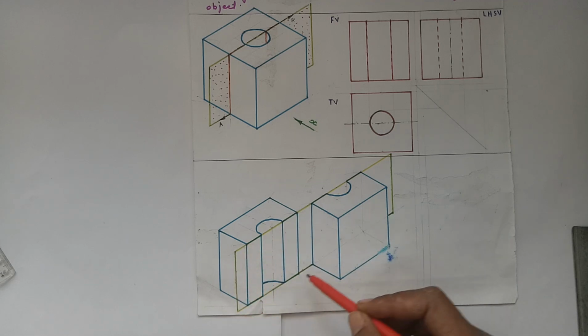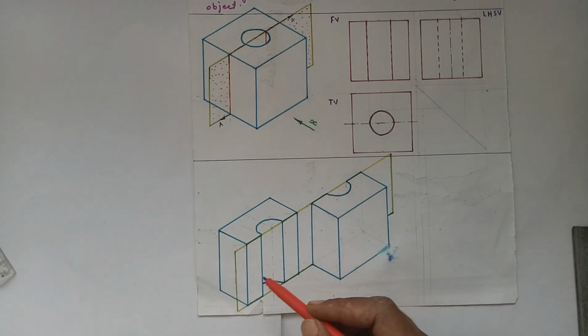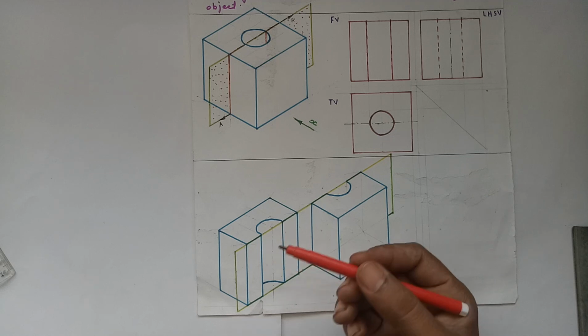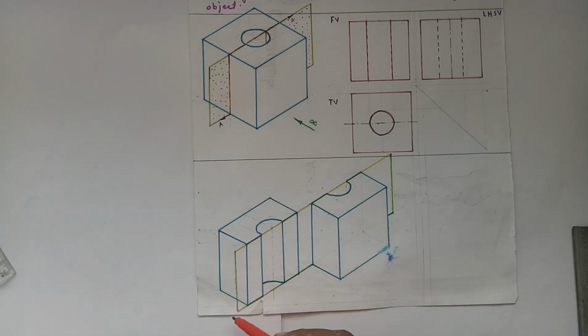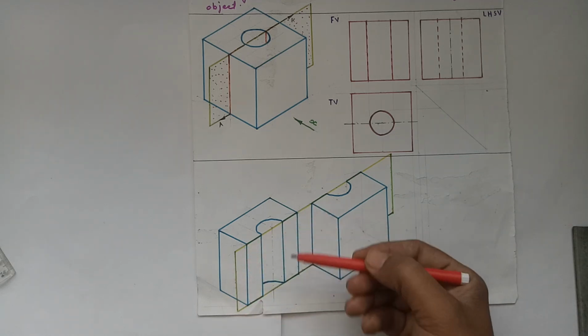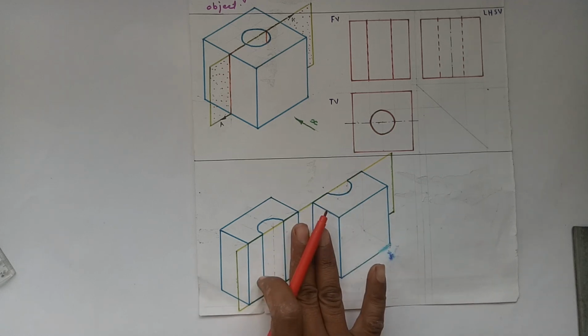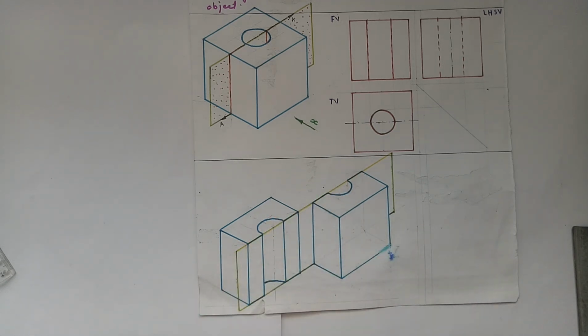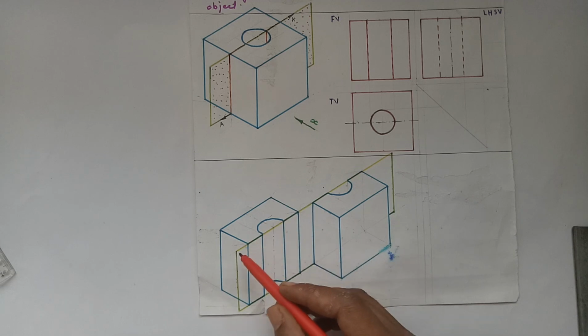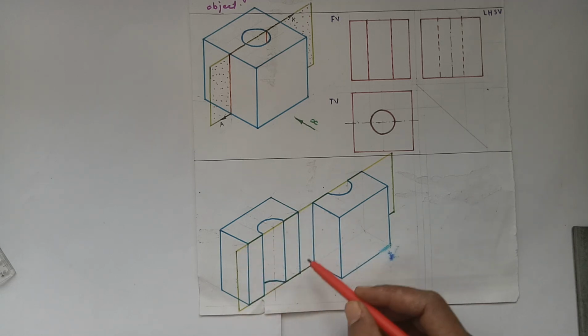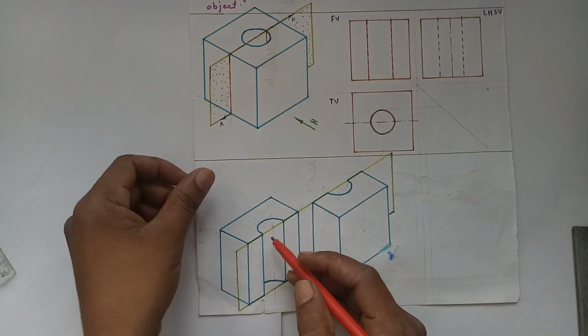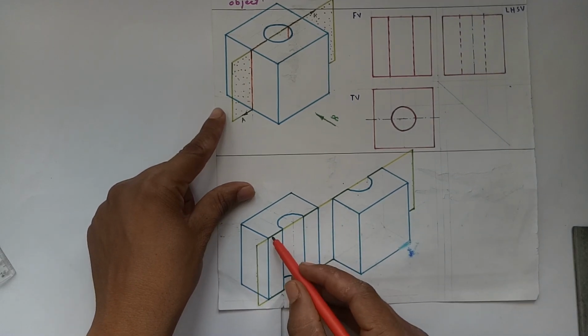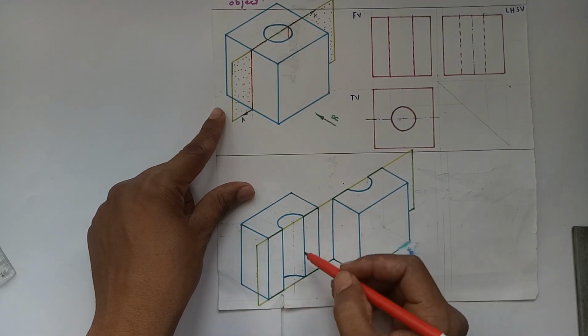We have to draw the hatching lines in the part of the object in which the cutting plane touches the surface of the object. So here we can observe that the cutting plane touches this surface of the object.